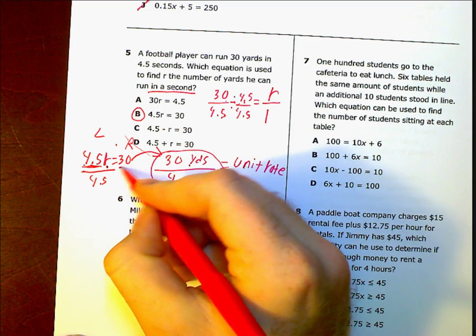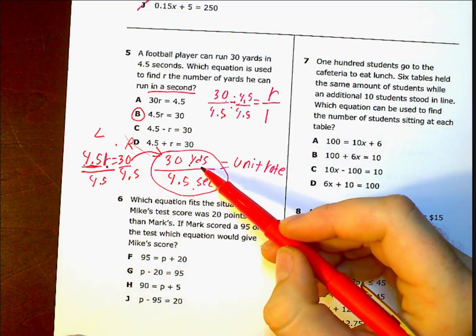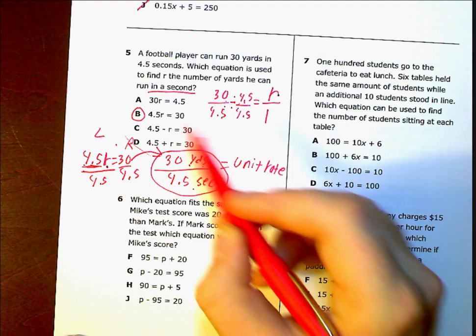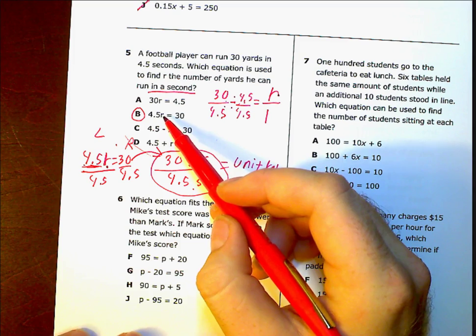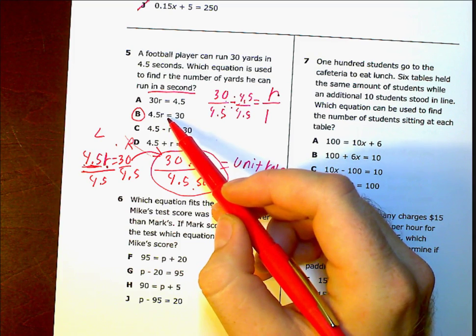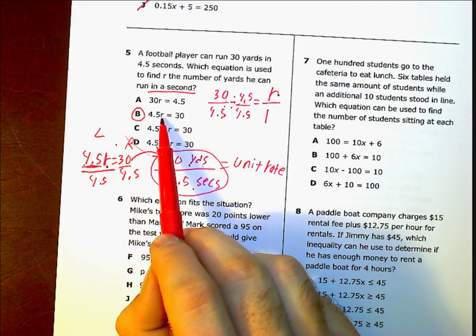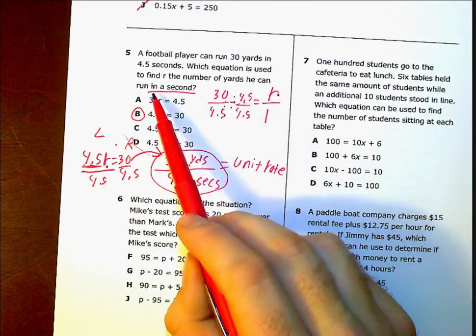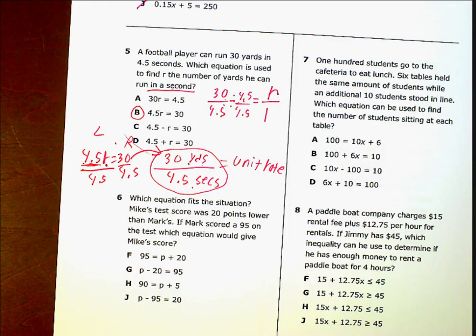Divide by 4.5 on both sides. And that gets us to that, which we know will give us r. Okay? So it's kind of a convoluted way to think about it. But just know that if you were to solve for r, you would get the unit rate, which is basically what it's asking for. When it says in a second, that means in 1 second. So that's basically trying to tell you to find the unit rate.